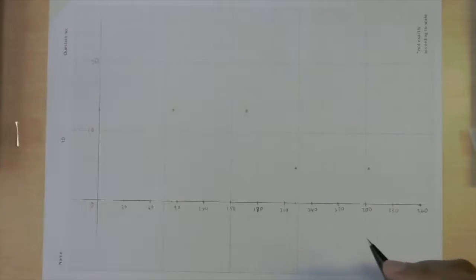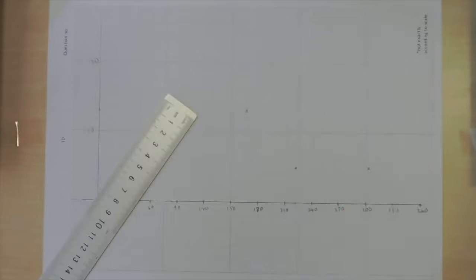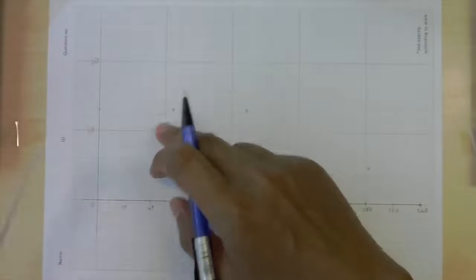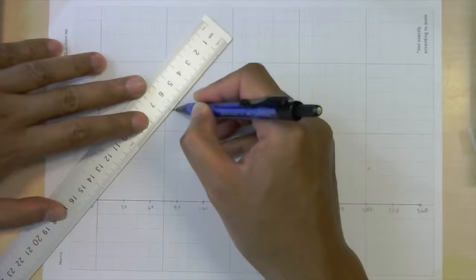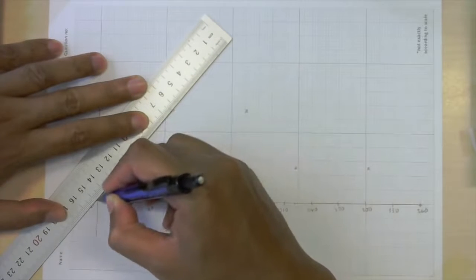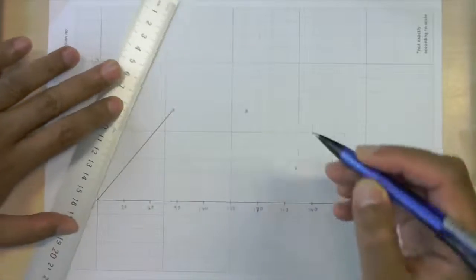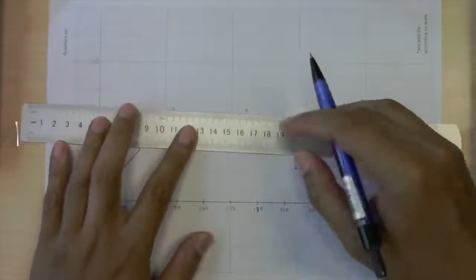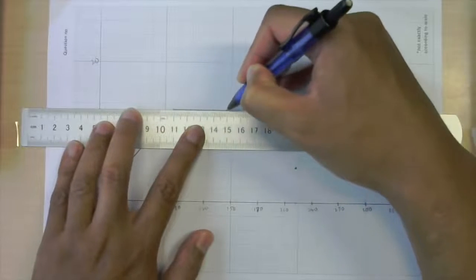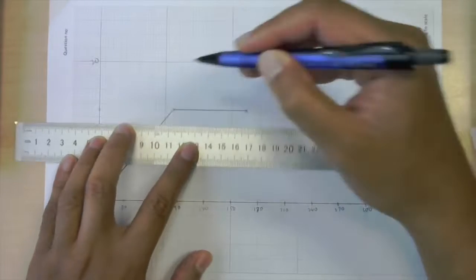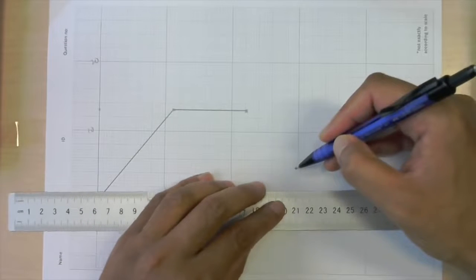So we can draw a line. Since this is constant velocity, you can just simply make a straight line here, no problem. This is a well-defined line, and then dwell. So it's already a straight line here, no problem. And so dwell here also.